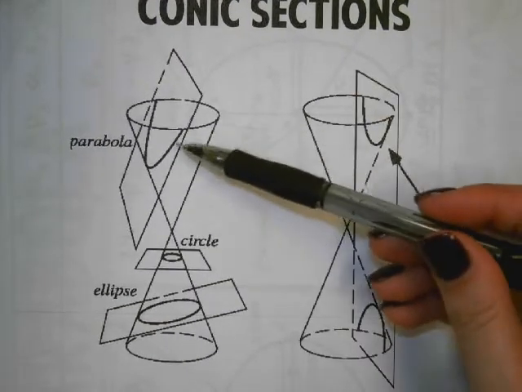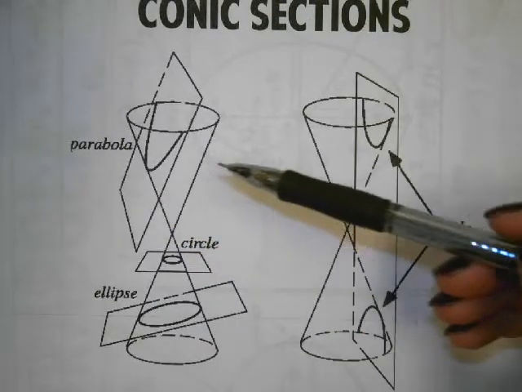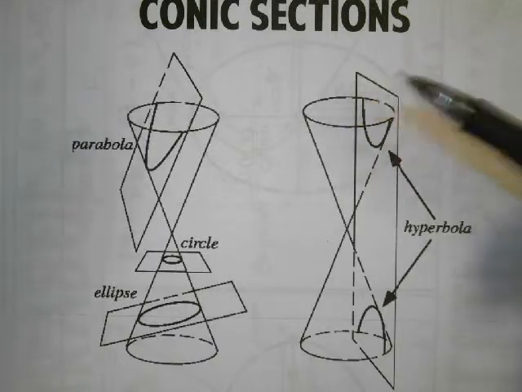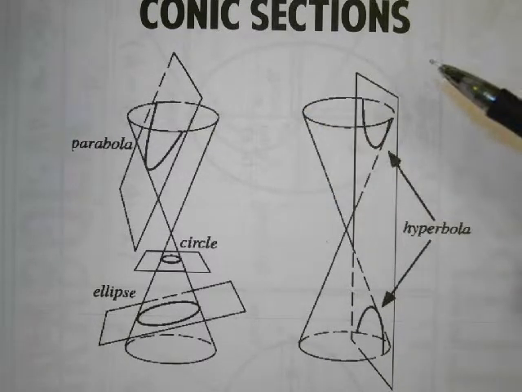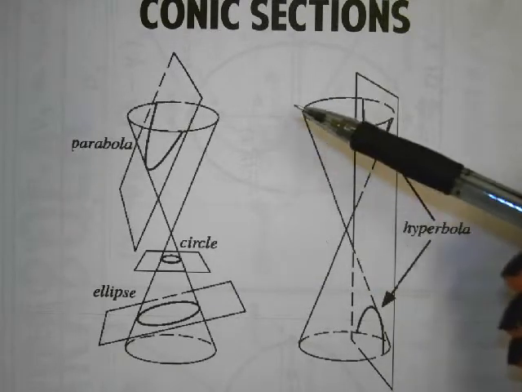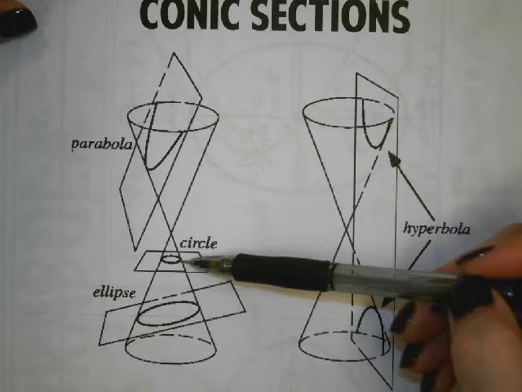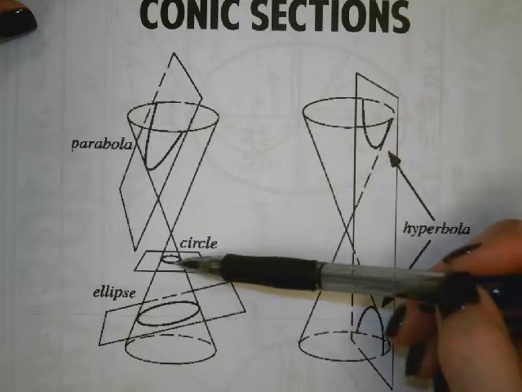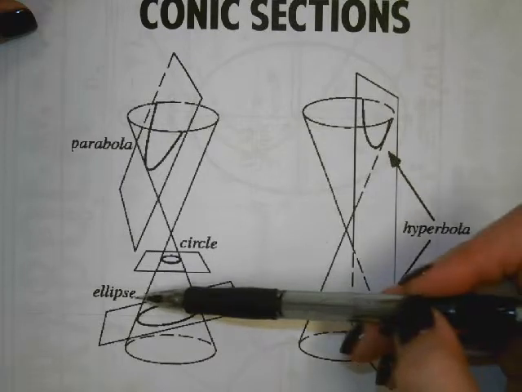If you were to take a knife and just take a slice out of the cone, what you would have left is a section of that cone. And so these are conic sections because they're different slices of cones. And there's different ways that you could slice a cone. So if you were to slice it completely perpendicular to its opening, it would create a circle. If you were to cut it slanted, that's how you would create an ellipse.